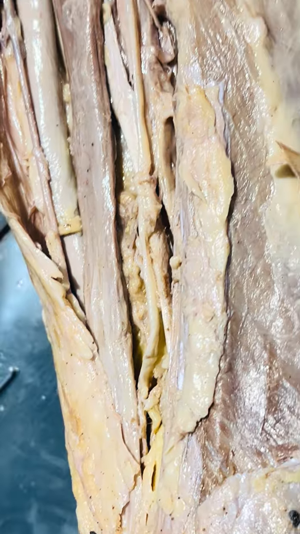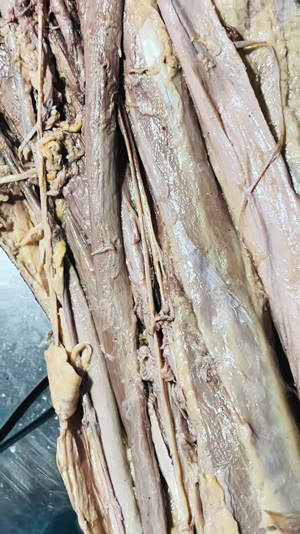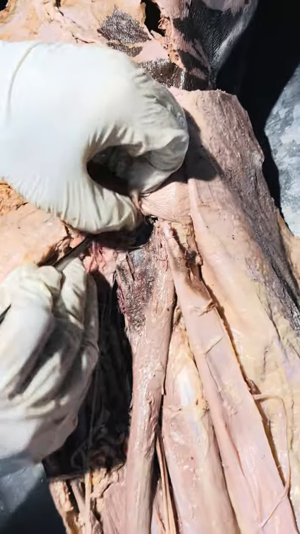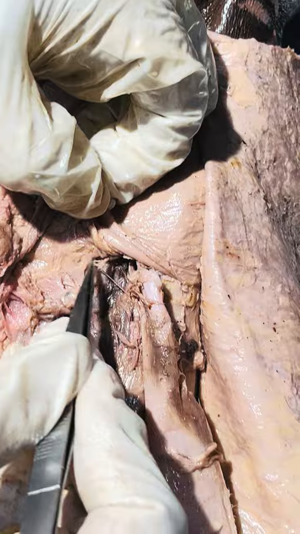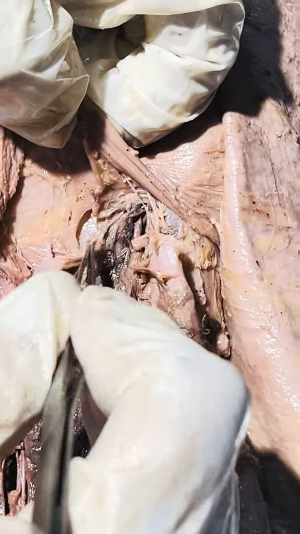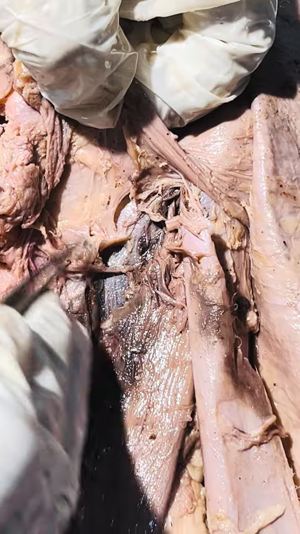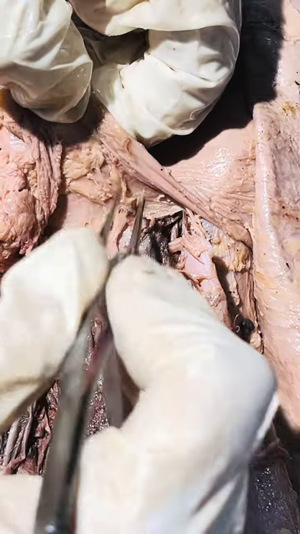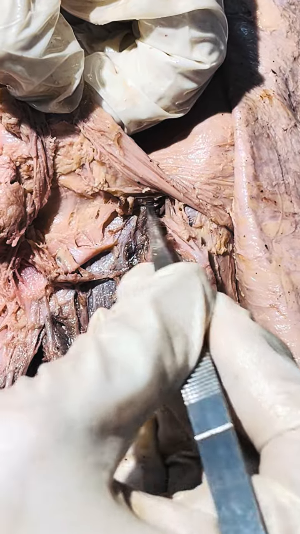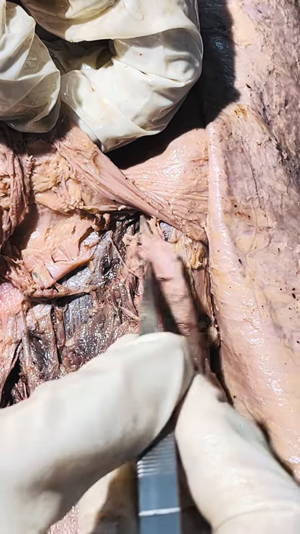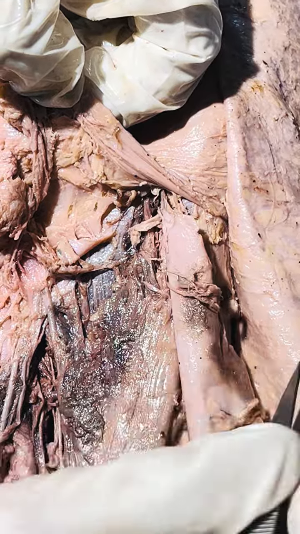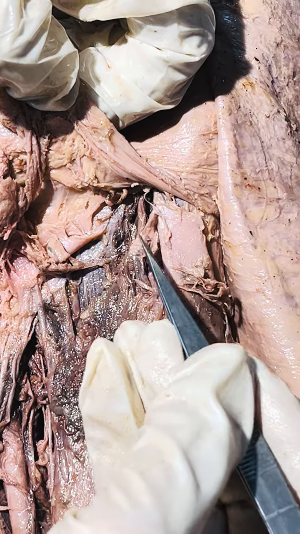Okay. Now I am showing one important nerve here, a content of the femoral triangle. This is the lateral femoral cutaneous nerve of thigh. You can see this is a very important nerve here. This is the lateral femoral cutaneous nerve of thigh here.